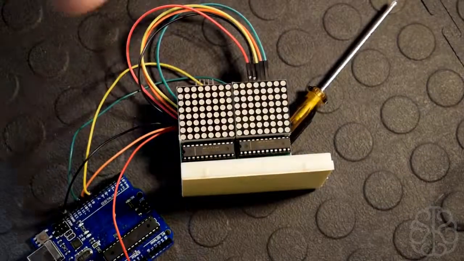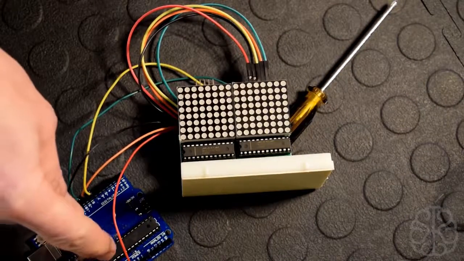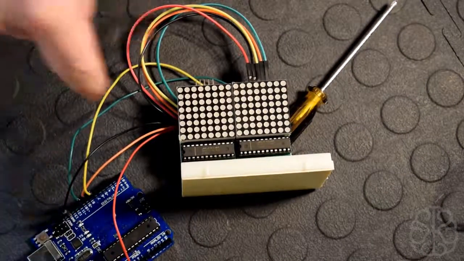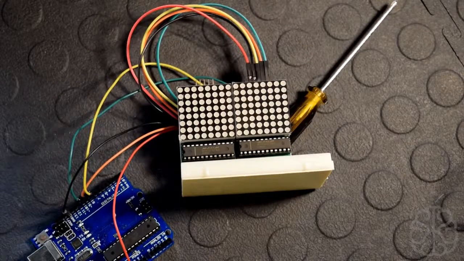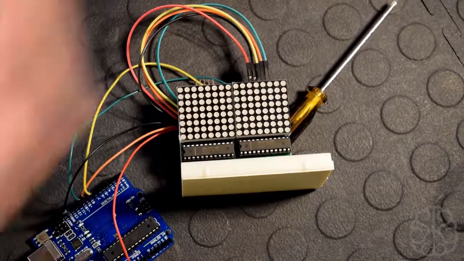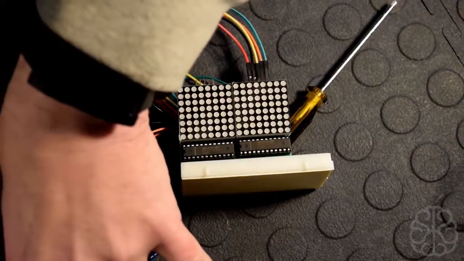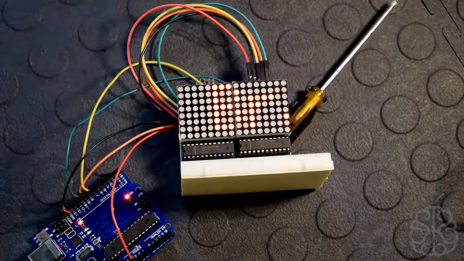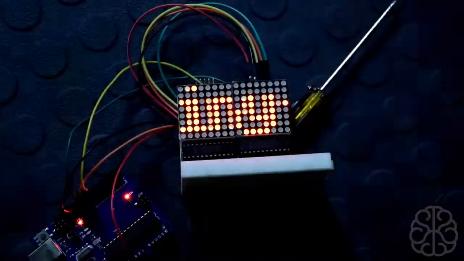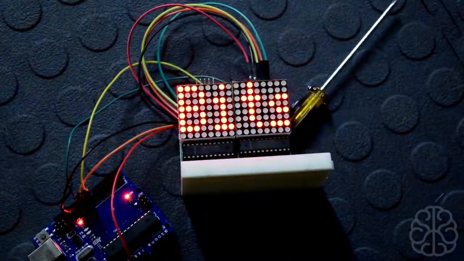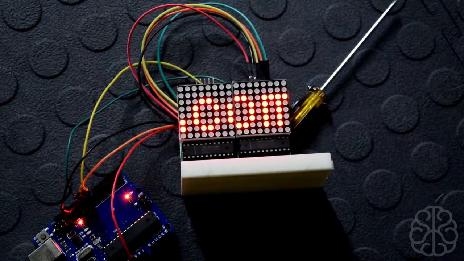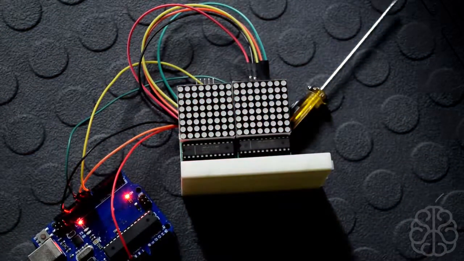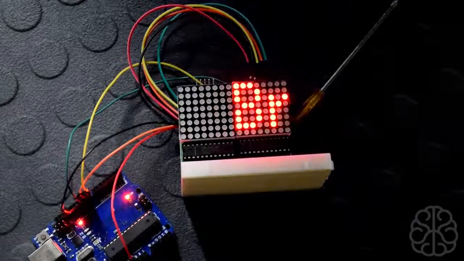Okay, so we're back. We already uploaded the code to our Uno right here, and I'm going to plug it in, and we should see our text that was entered in the code start scrolling on these little MAX7219. So there we go. Let me plug it in. And there we go. I'm going to shut off the light so you can see a little bit better. And there you are. So that's one way.